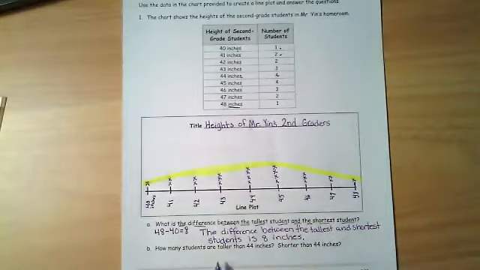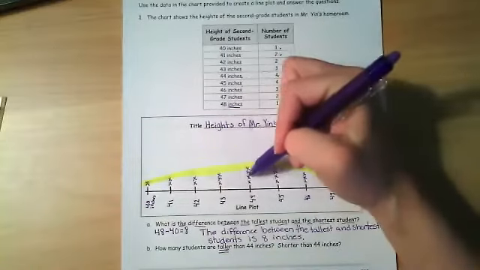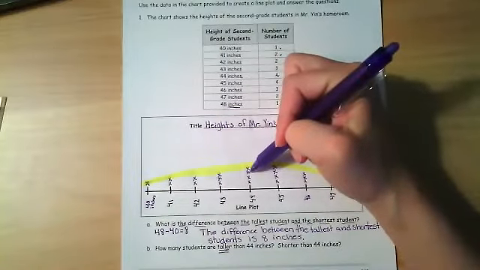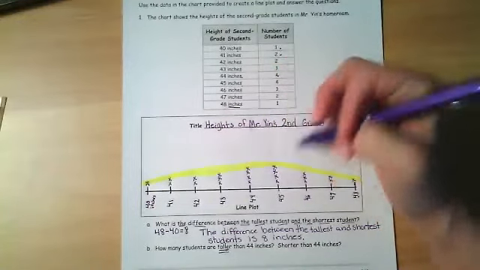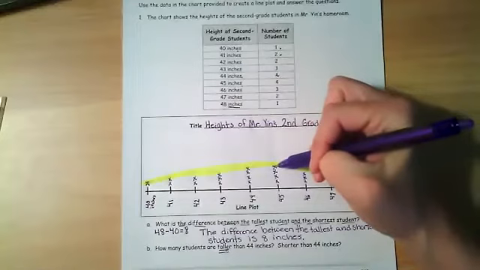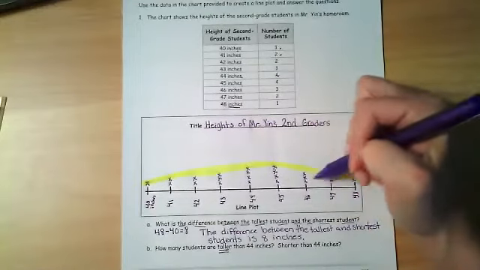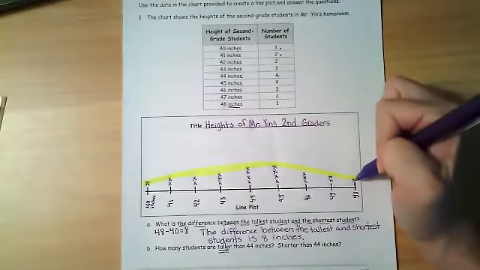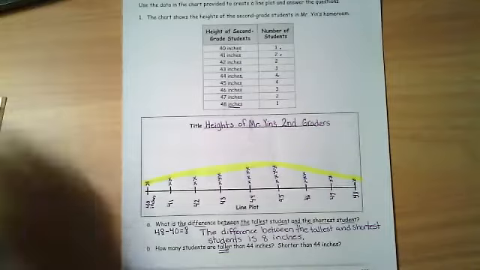Okay, how many students are taller than 44 inches? Underline taller. Okay, 44 inches is here. To be taller, you need to be on this side of that mark, right? So let's count them. We have 1, 2, 3, 4, 5, 6, 7, 8, 9, 10.